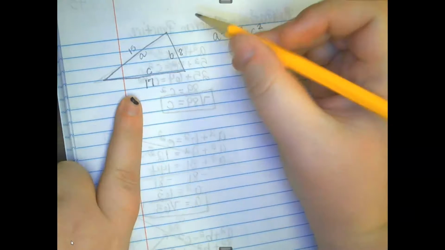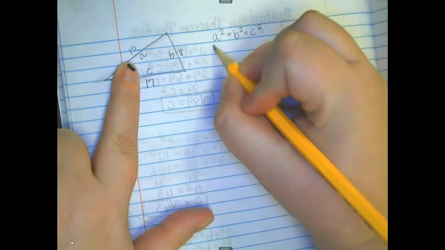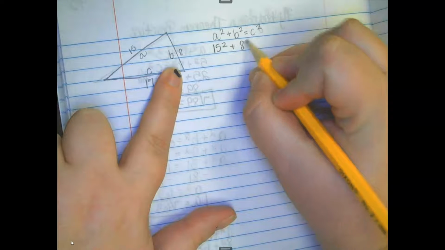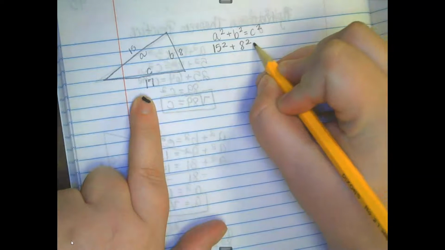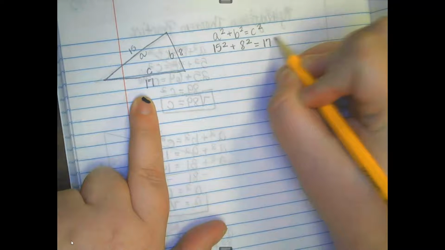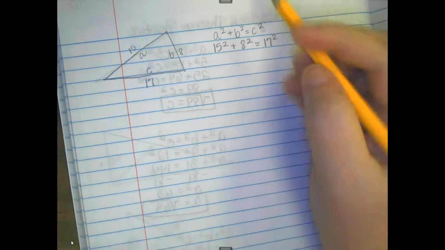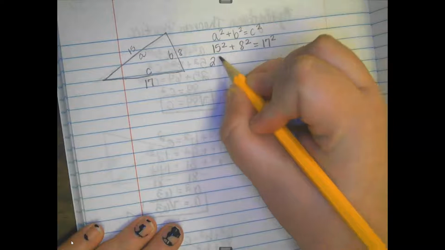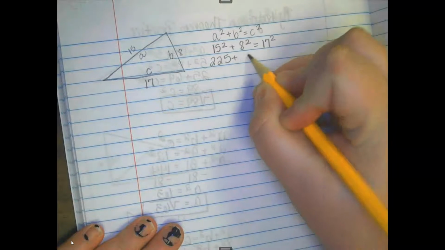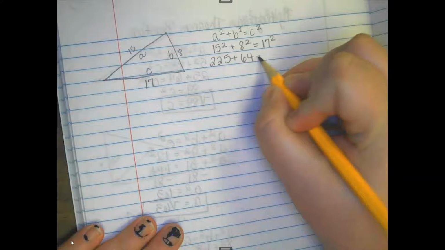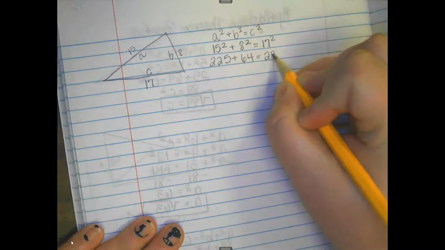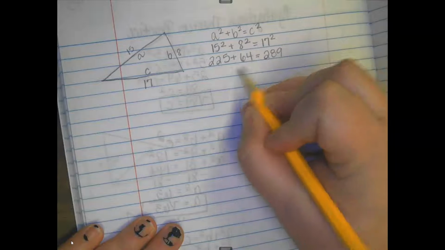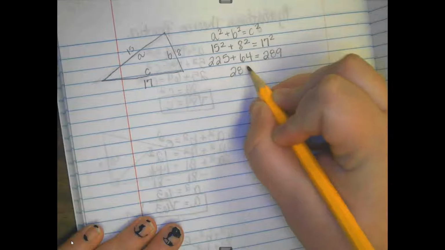Then we're going to plug it in. So my A was 15, my B is 8, and my C is 17. So I have my formula, I plug it in, and now I'm going to solve. 15 squared is 225. 8 squared is 64. 17 squared is 289. 225 plus 64 is 289.